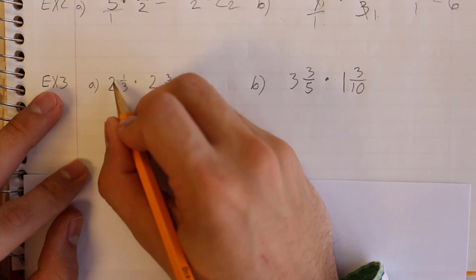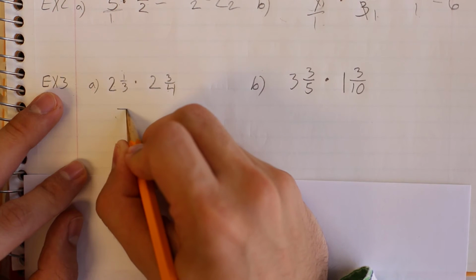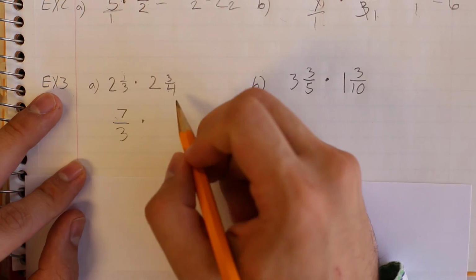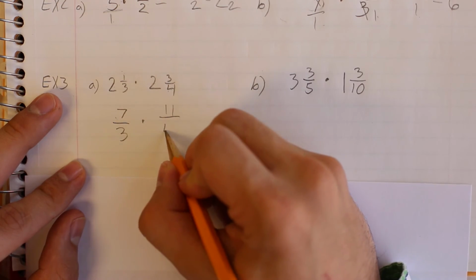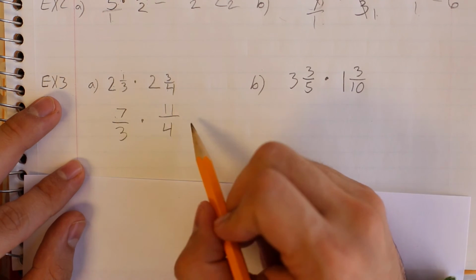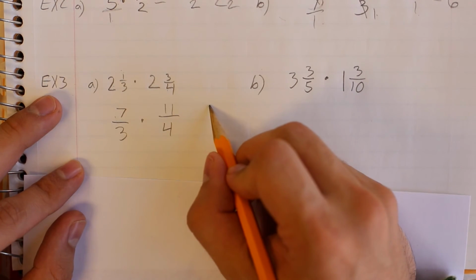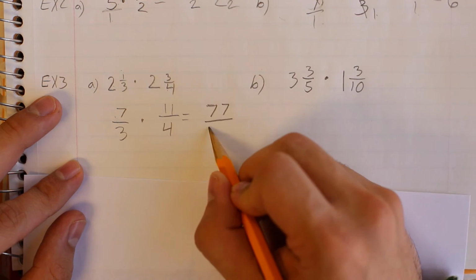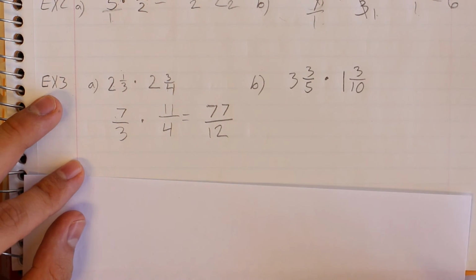So you say 3 times 2 plus 1, you get 7 over 3 times, and you multiply that, you end up with 11 over 4. You check it out to see if it can be reduced. Nothing can be reduced, so you end up with 77 over 12, okay?